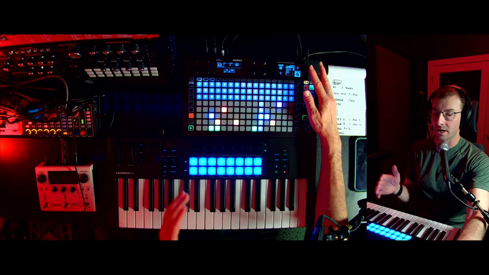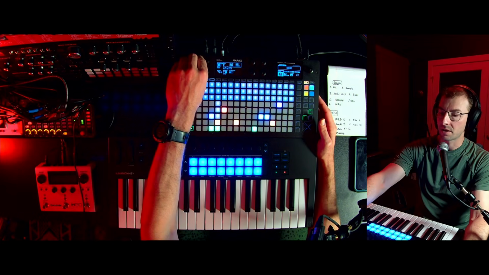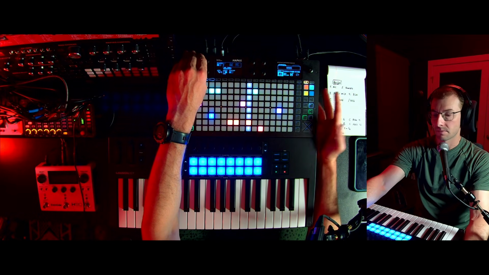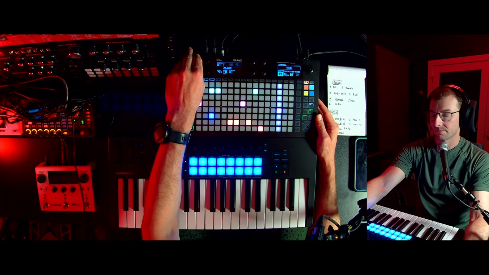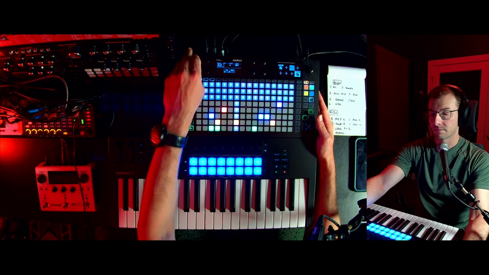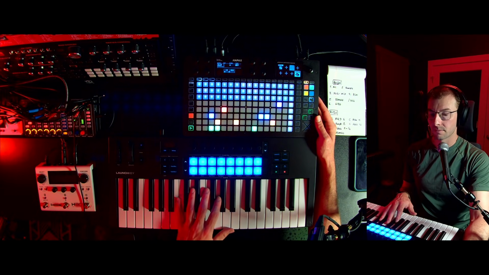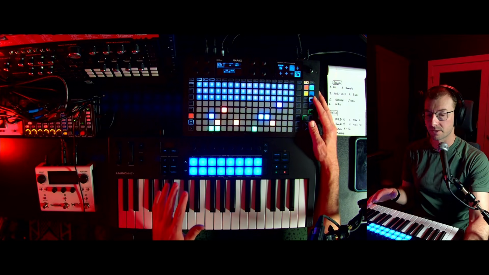Right, here's that with the scaler off, and the scale off. Complete mess. Random bloops and bleeps. Right, here's the scaler on. Absolutely makes a huge difference.